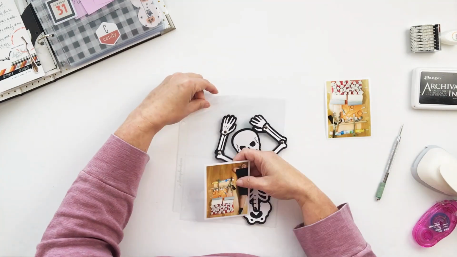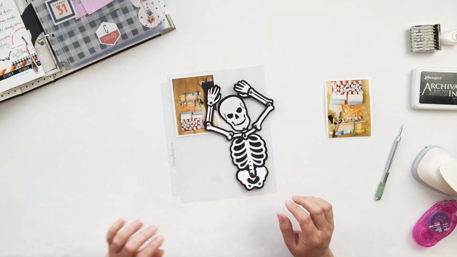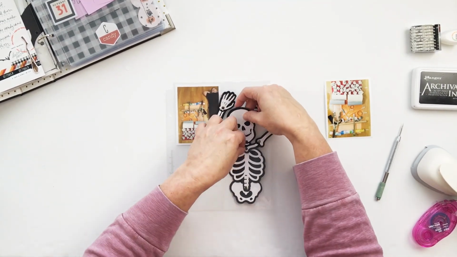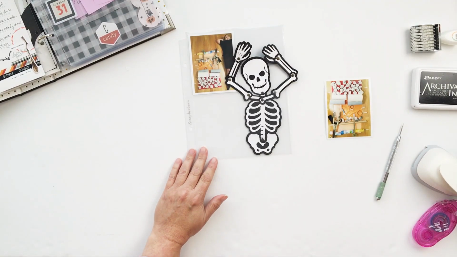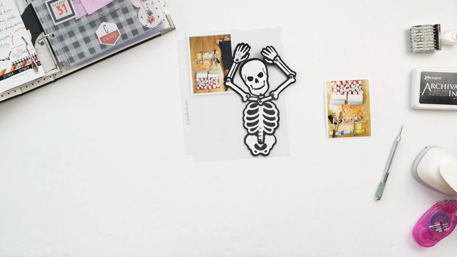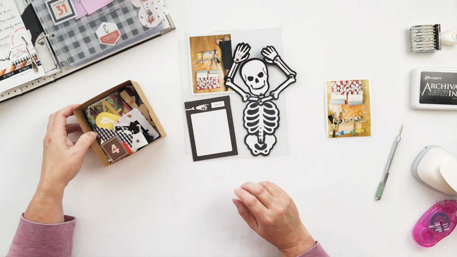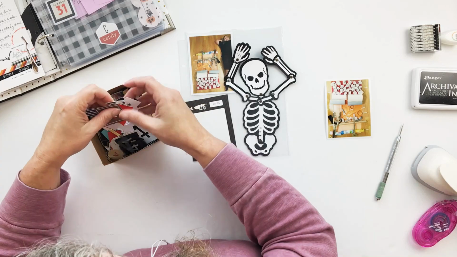And I also decided, because this cute little skeleton takes up a lot of space on the page, I'm just going to use the one photo, and I think that's plenty. I think one photo is plenty to convey the idea for the page. It keeps it simple. And I'm just going to pull a couple of kind of random things from my stash to fill the other pockets.